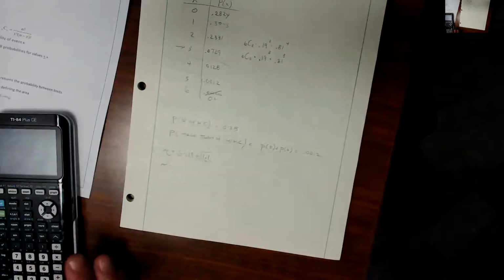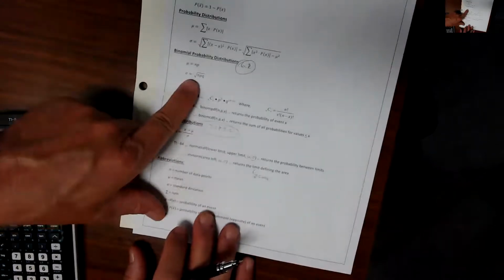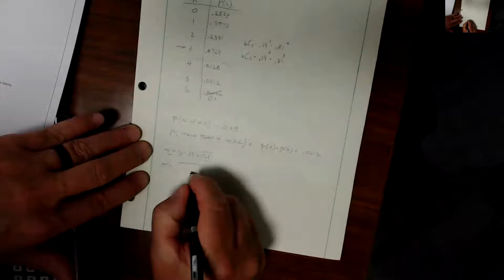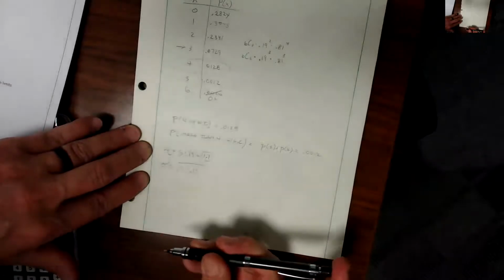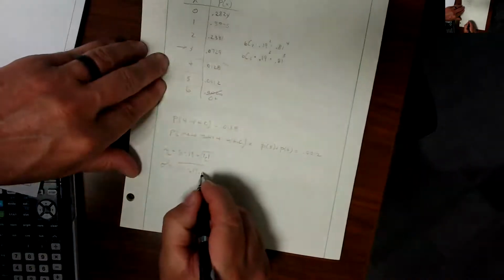So you're looking at your note sheet, leaning on this note sheet. For the binomial probability distribution, the standard deviation is the square root of n times p times q. So for us, that's the square root of n, which is 6, times p, which is 0.19, times the q that we used up there, 0.81.